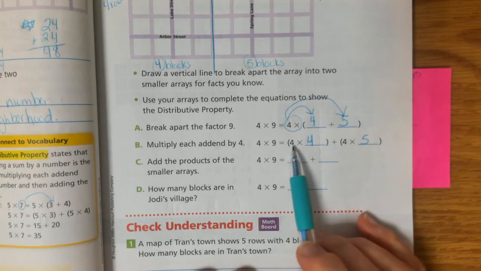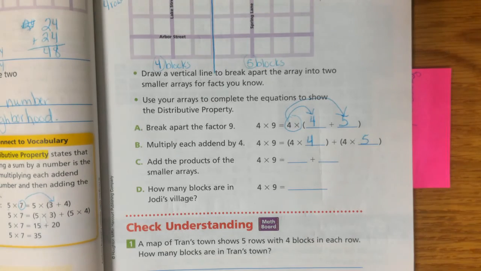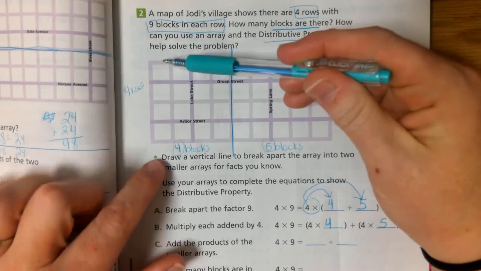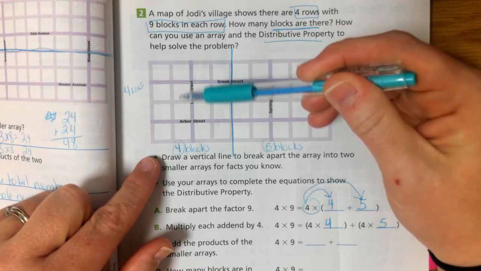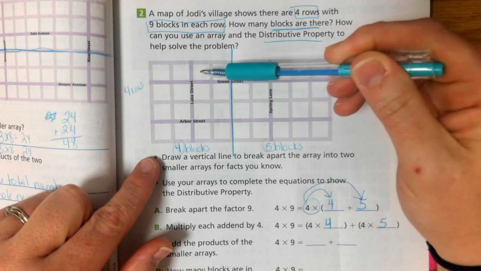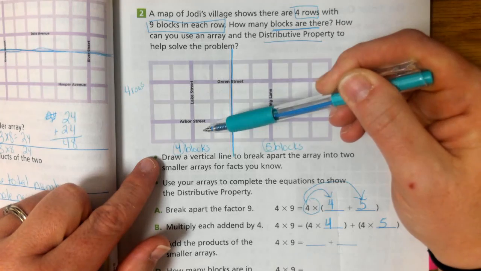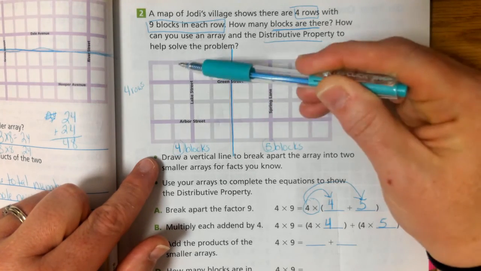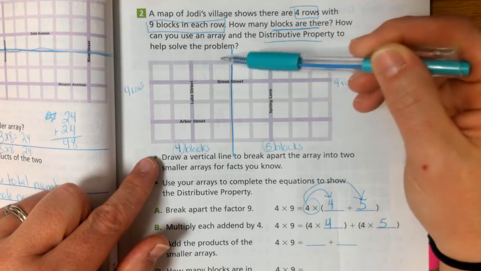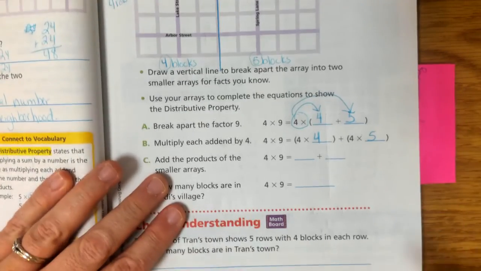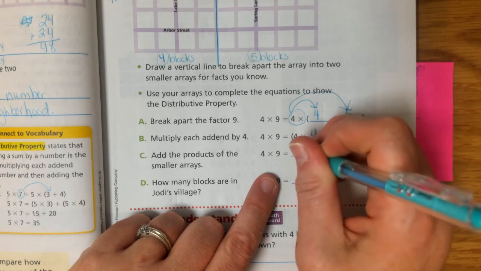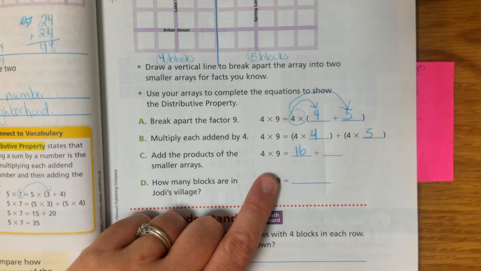So what is 4 times 4? Well, let's count by 4s, right? So we've got 4, 5, 6, 7, 8, 9, 10, 11, 12, 13, 14, 15, 16. 4, 8, 12, 16. So 4 times 4 equals 16.